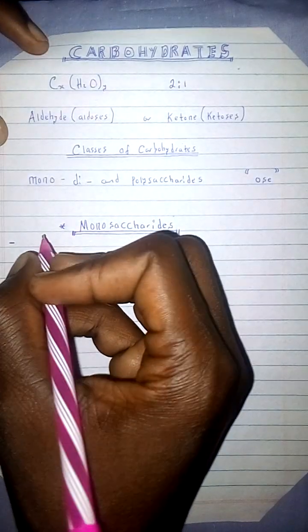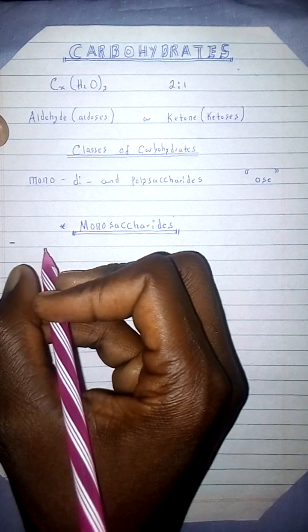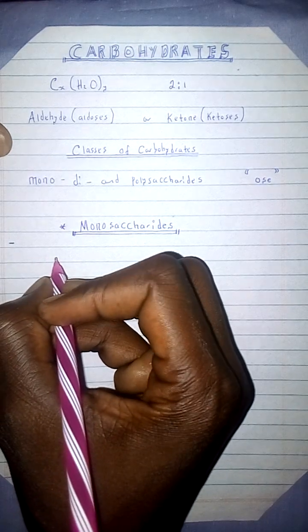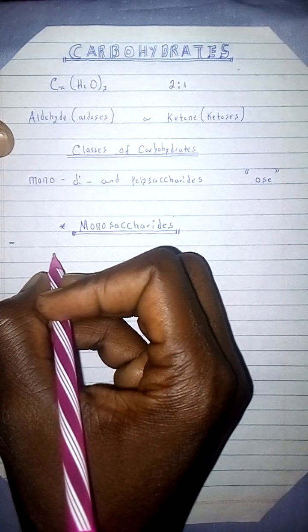First of all, monosaccharides are the simplest form of carbohydrates, and they are made up of single sugar units.